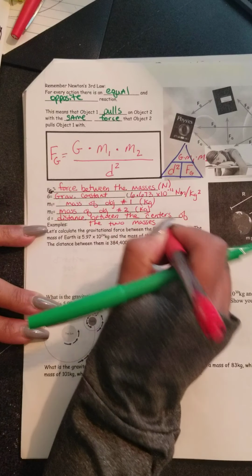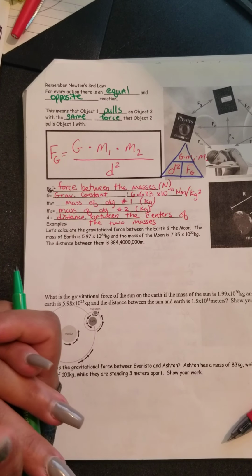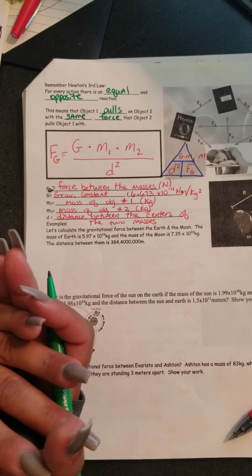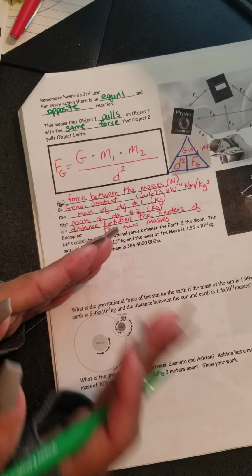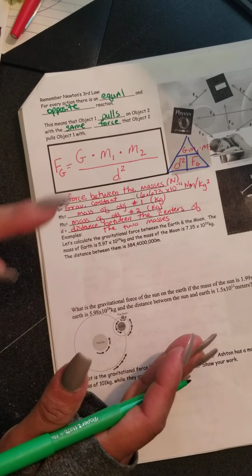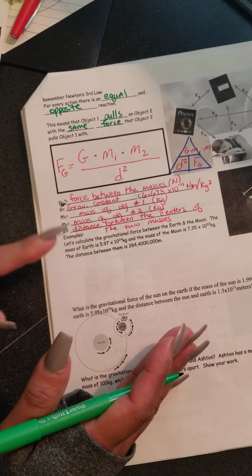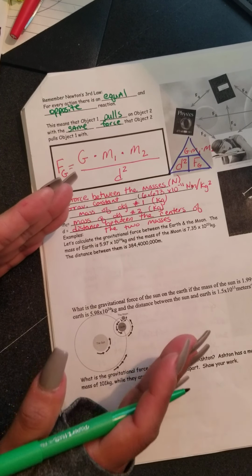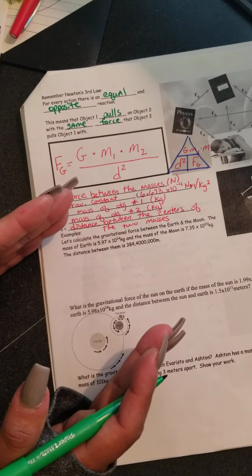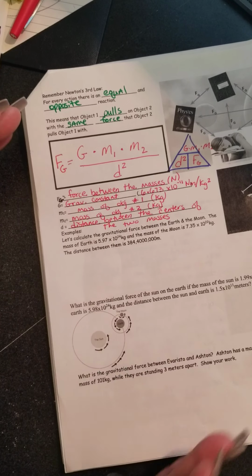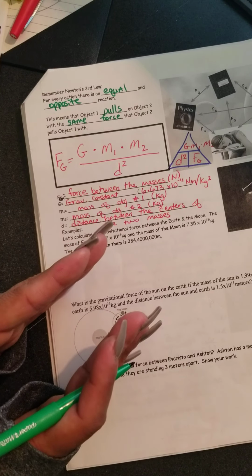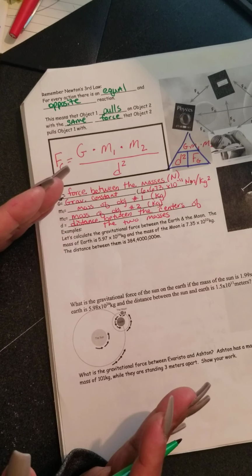Remember when we first, like maybe it was unit 1 when I talked about measuring with the ruler, you always measure from the center of one object to the center of another object. This is the reason why. Because in this equation, you measure from the center of whatever object to the center of the next object. It's not from this end to this end of the object. It's not from this side to this side of it. It is from the center to the center.